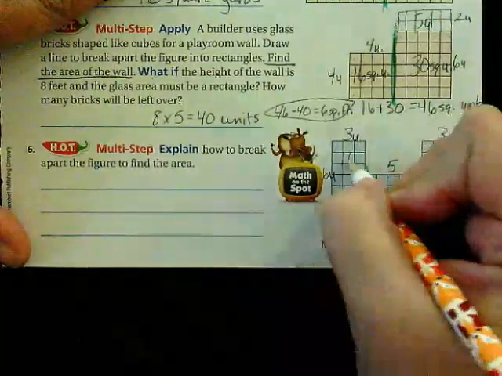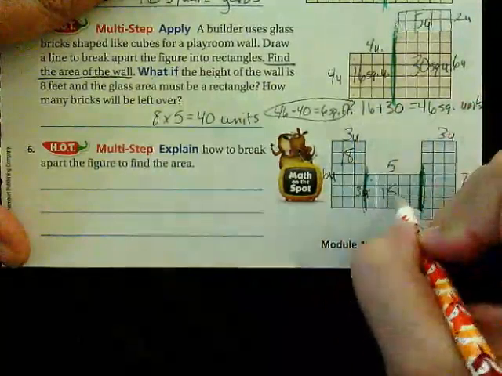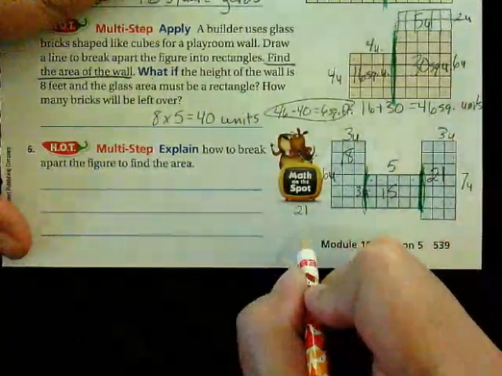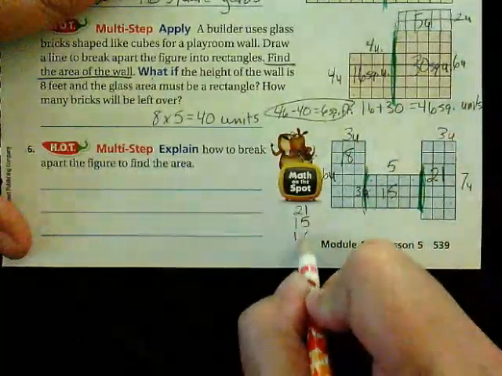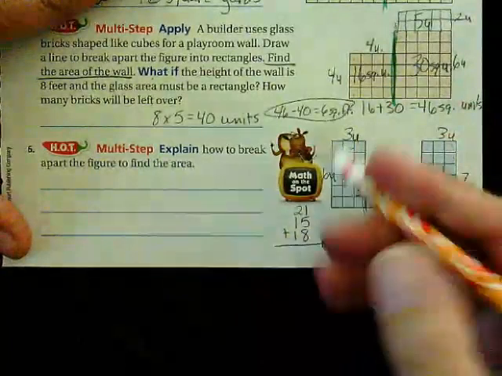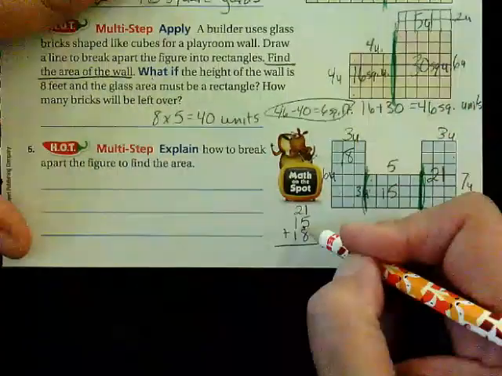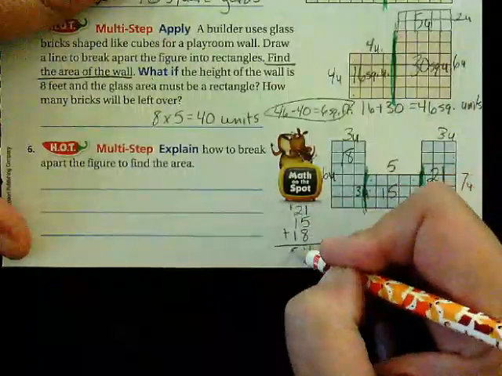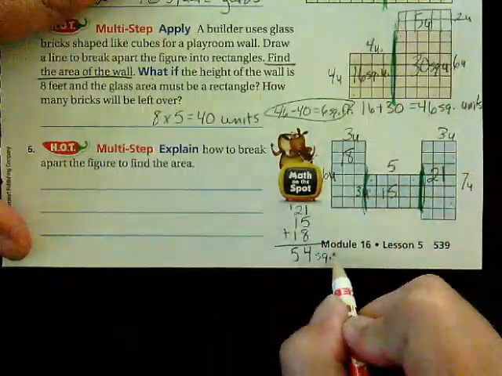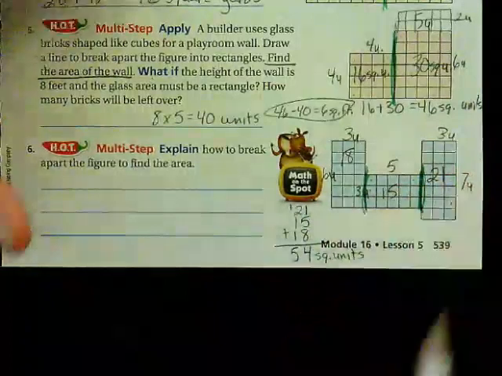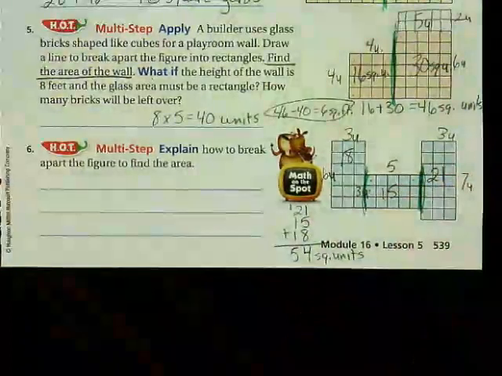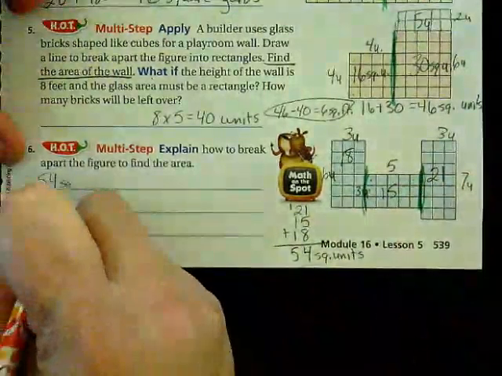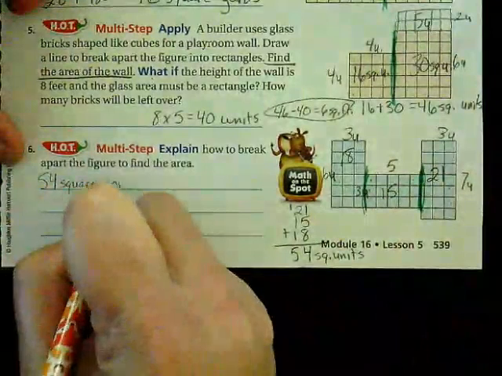So 3 times 6 is 18. 5 times 3 is 15. 3 times 7 is 21. So if I add all those up, 8, 9, 10, 11, 12, 13, 14. 1, 2, 3, 4, 5. That's 54 square units in this model. So how did we get our answer? Well, our answer is 54 square units.